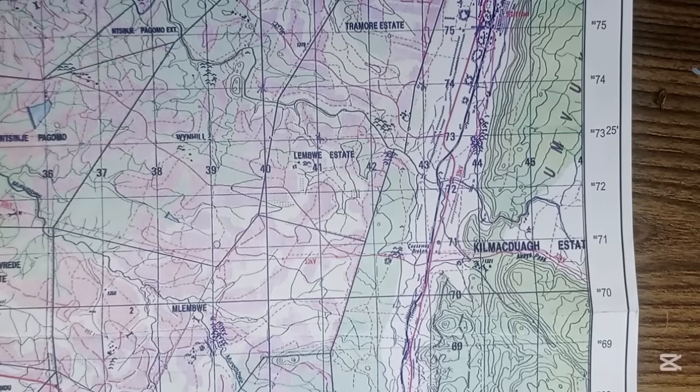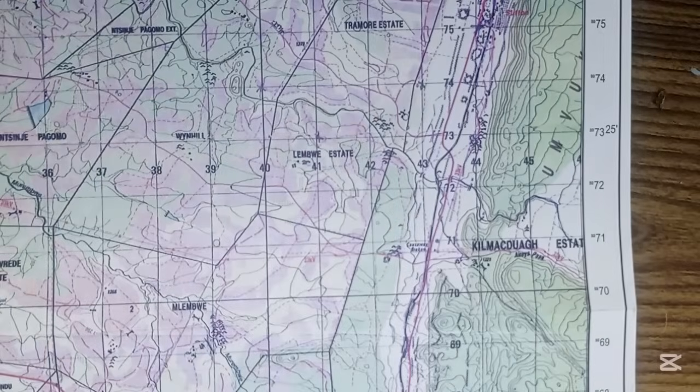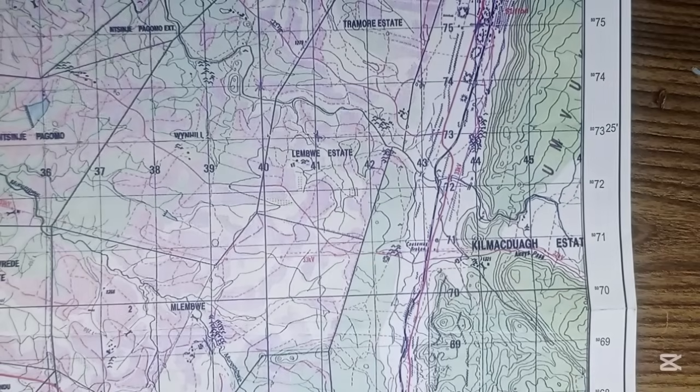Aside from that, when you're doing map work, you need to understand that we have these numbers that are increasing as you go towards the east. We call them eastings. And then we have these numbers that are increasing towards the north. We call them northings. We call them northings because they increase towards the north, and eastings because they increase towards the east. So that is very important.